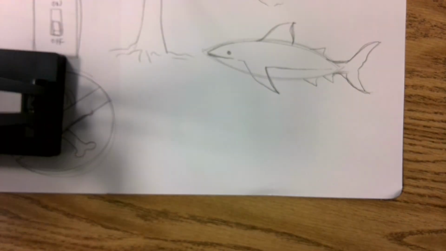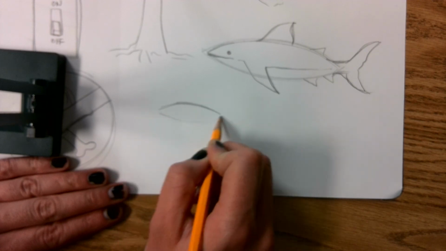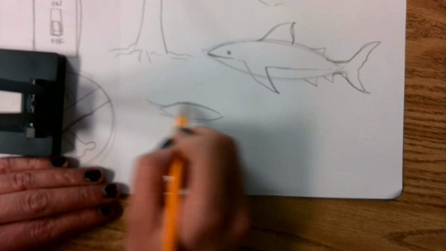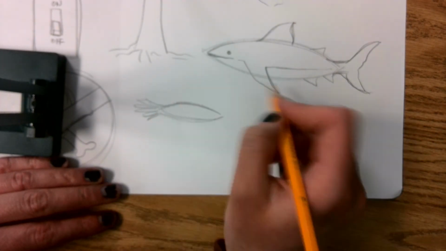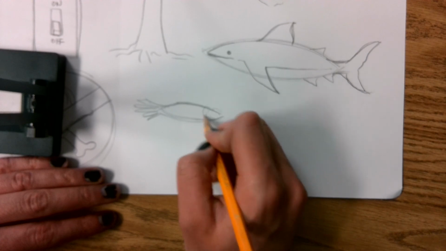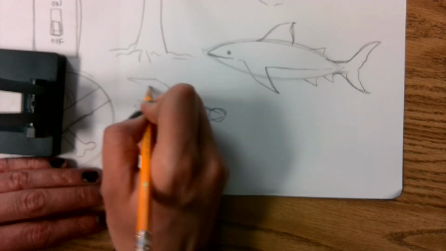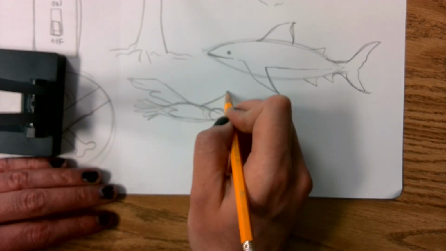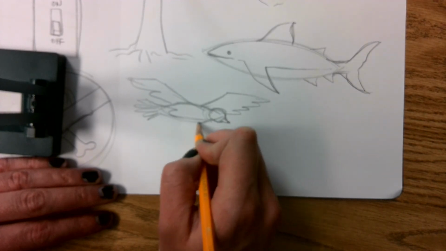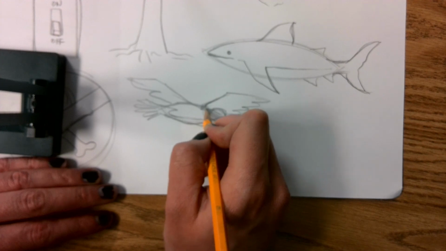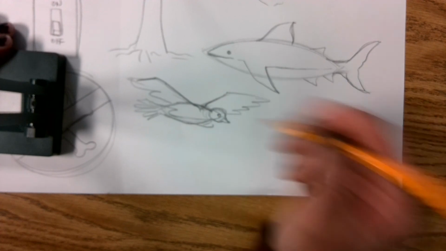You could draw birds. So like a flying bird, you could draw the same shape. And instead of a fin, you just draw these feathers. And then its head, it's like a circle there. And then you could just draw the wings. And then a beak. So there's a bird right there. You could do birds.